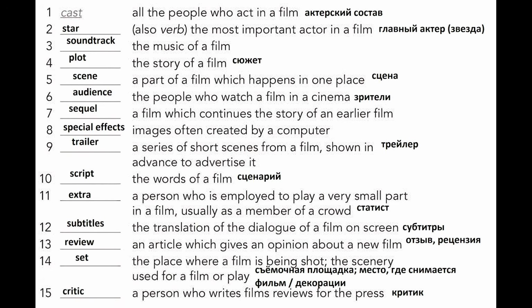Soundtrack. The music of a film. 4. Plot. The story of a film. 5. Scene. A part of a film which happens in one place. 6. Audience.